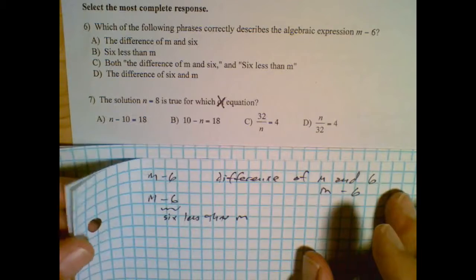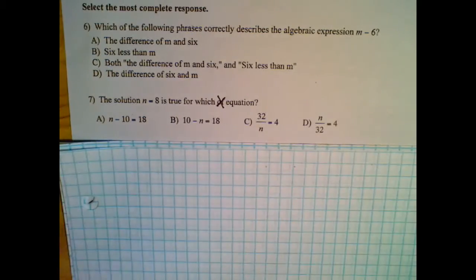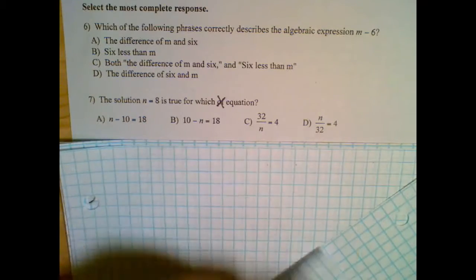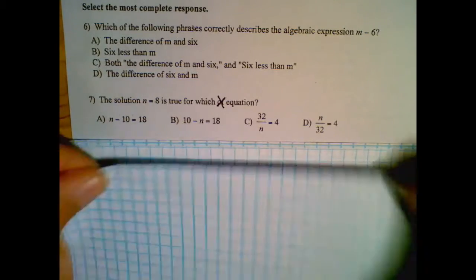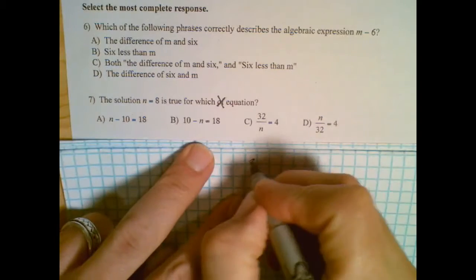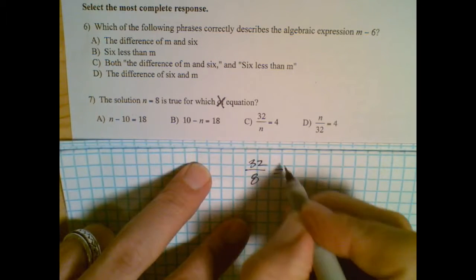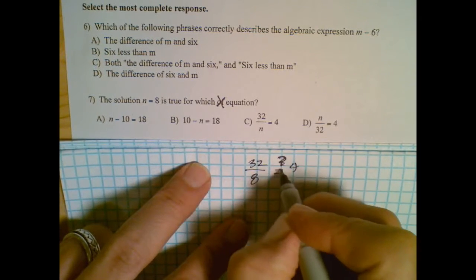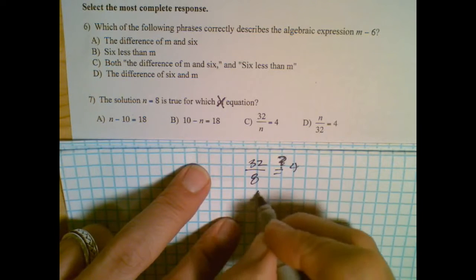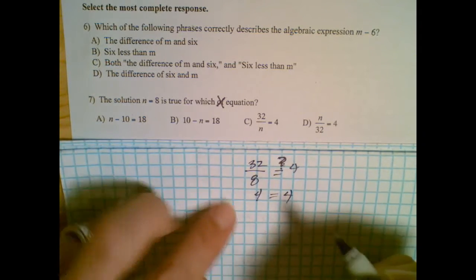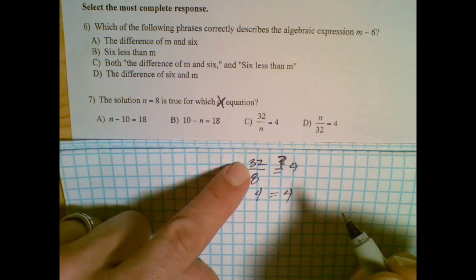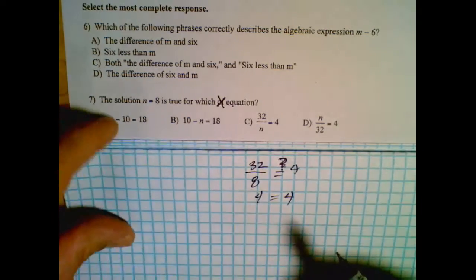Remember, a fraction is a division problem. So literally, C is saying 32 divided by 8 when we plug in. Does that equal 4? Well, 32 divided by 8, sure enough, is 4, just like 4 times 8 is 32. So the correct answer here was C.